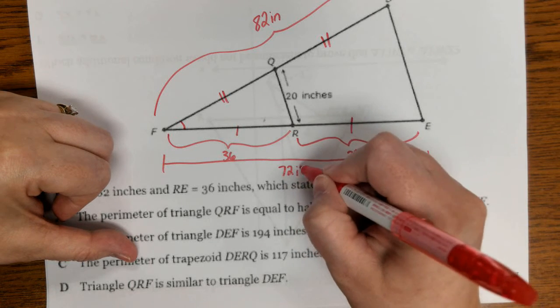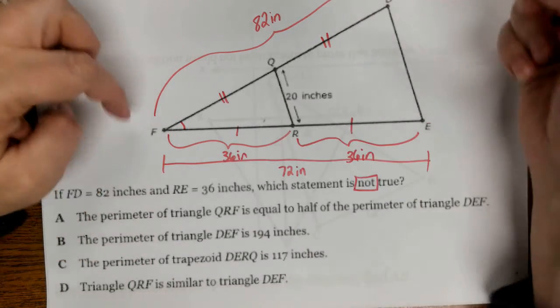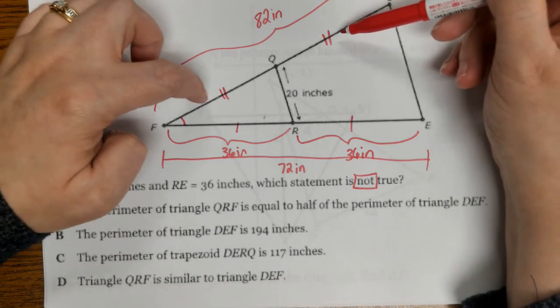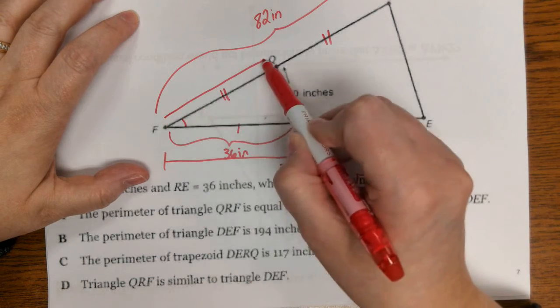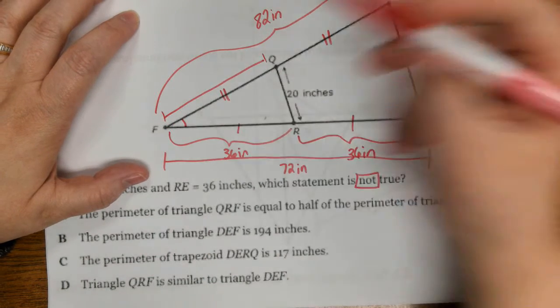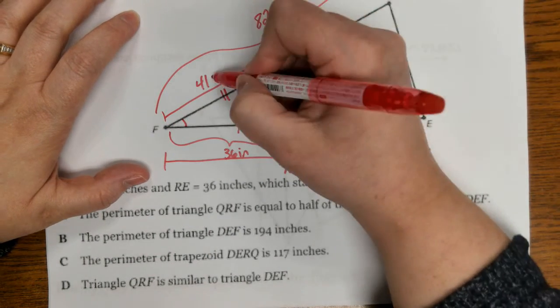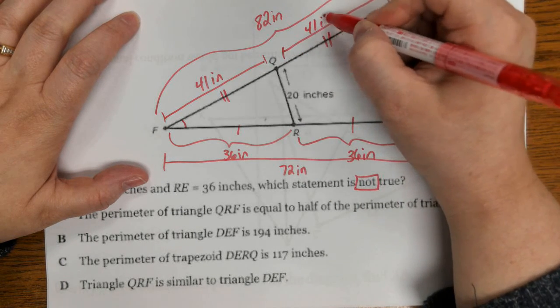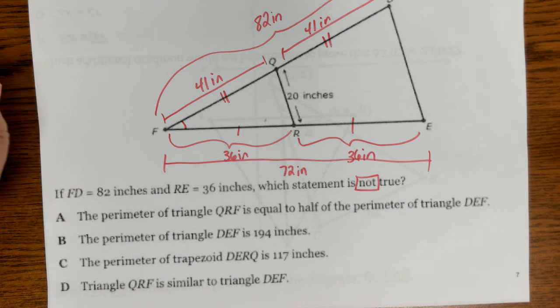72. All right. The same logic can be applied over here. This is 82. If it's broken into 2 equal halves, what is it from here to here? 41. And that means from here to here is also 41. And we just said that the baby triangle is half the length of the big triangle, right?